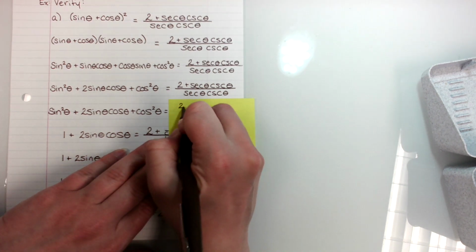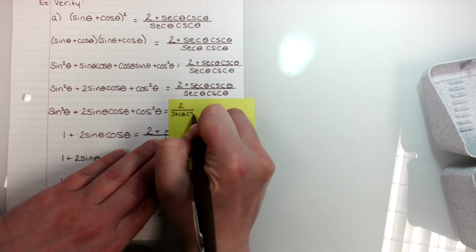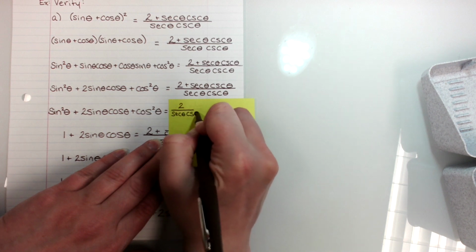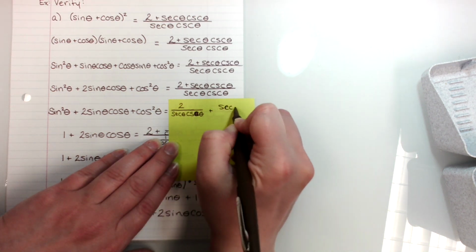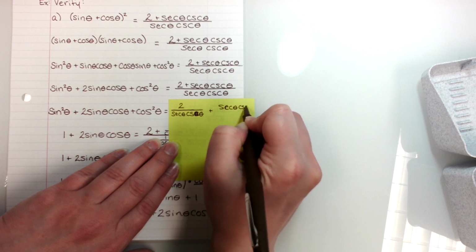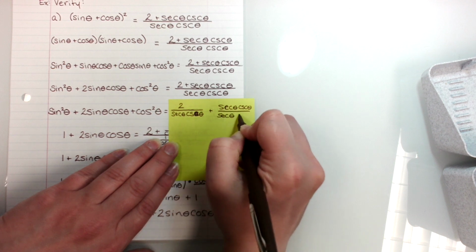We could have split this into 2 over secant theta cosecant theta, plus secant theta cosecant theta over secant theta cosecant theta.